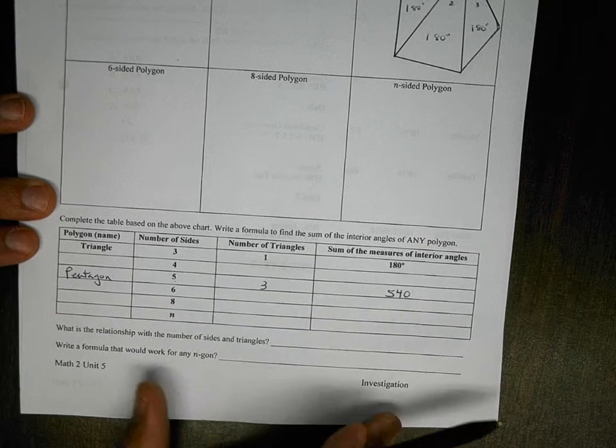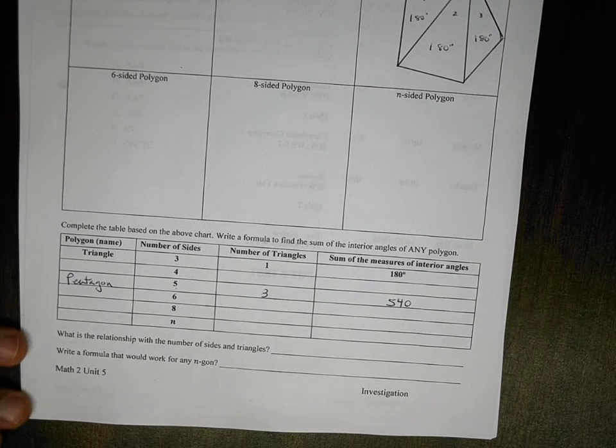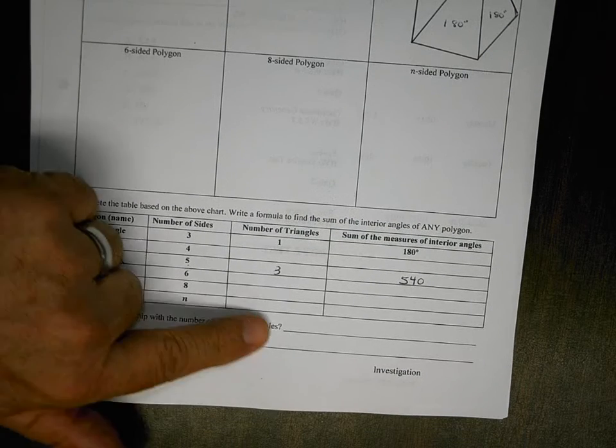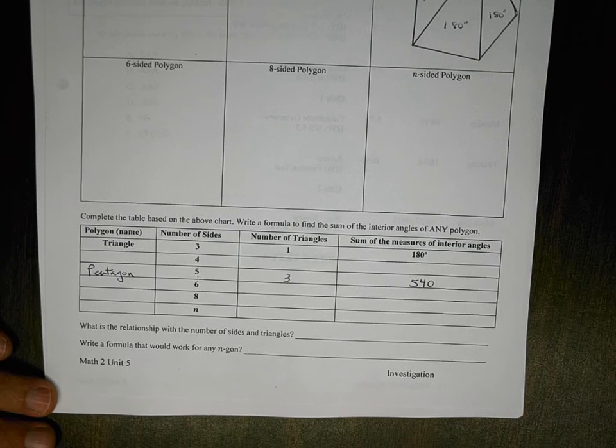I'll give you a couple minutes to do that. And then, if you can, try and figure out the n. We use nth for any, basically. So any number of sided polygon. Could you figure out some kind of formula? If you can, do the nth and try and answer these 2 questions down here. That's what we're working for. Any questions? Okay, I'll give you about 10 minutes.